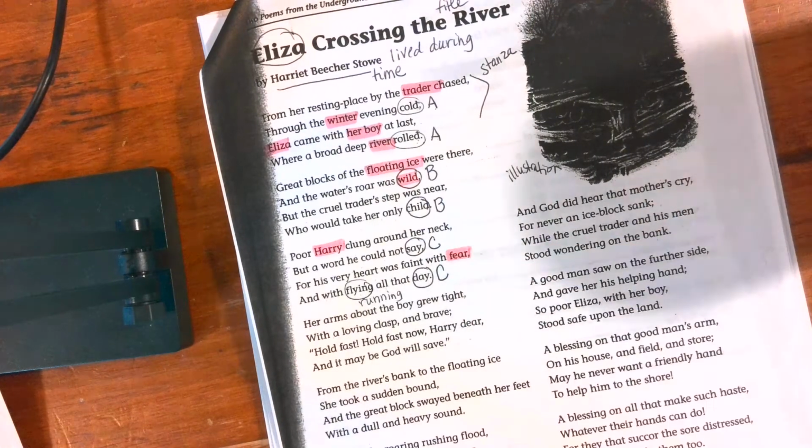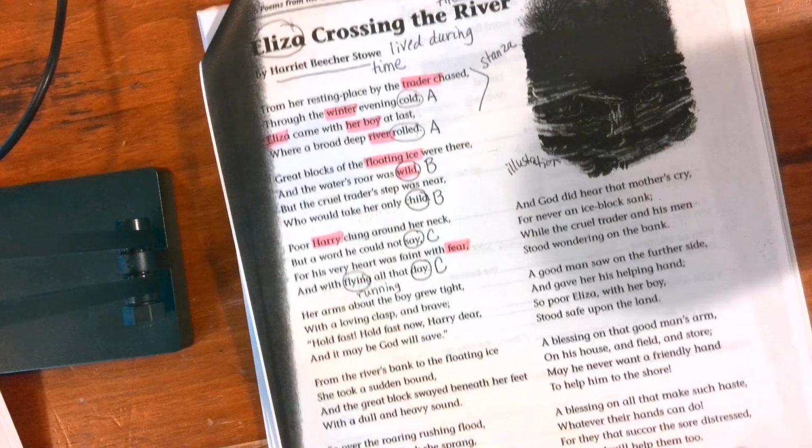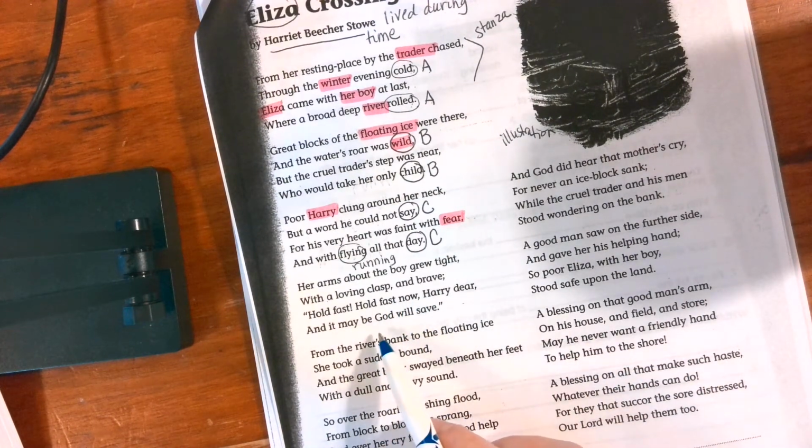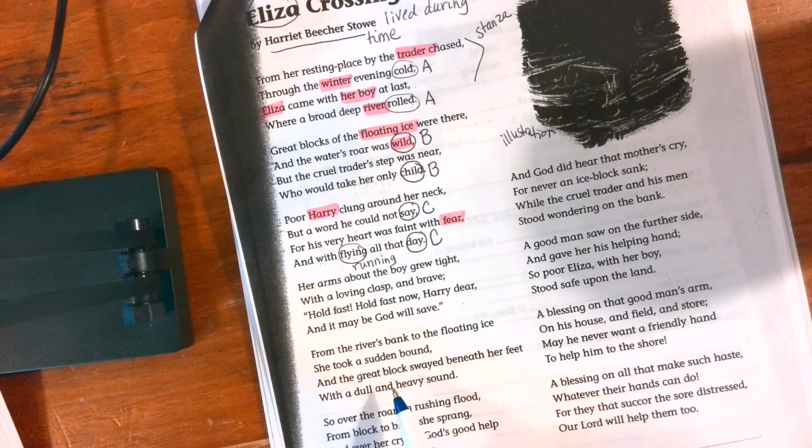Fear. He's scared. Her arms around the boy grew tight with a loving clasp and brave. Hold fast now, Harry dear, and it may be God will save.